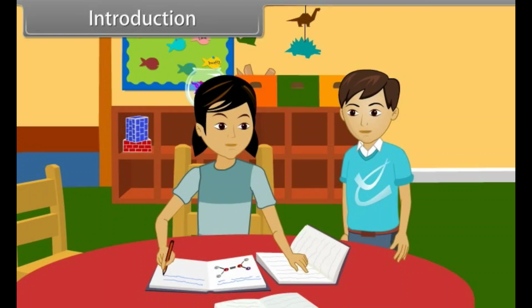What are they? Alkenes are unsaturated hydrocarbons and so are alkynes. Come, I'll tell you in detail about alkenes and alkynes.